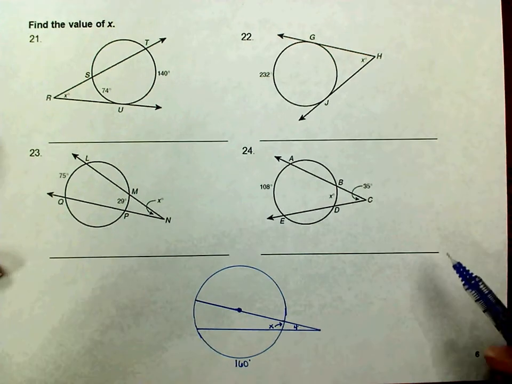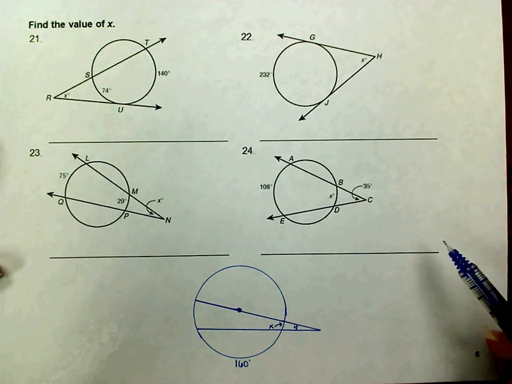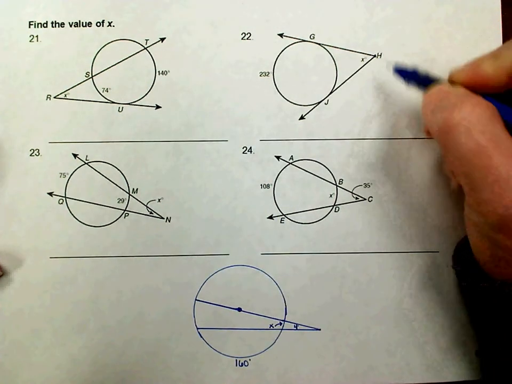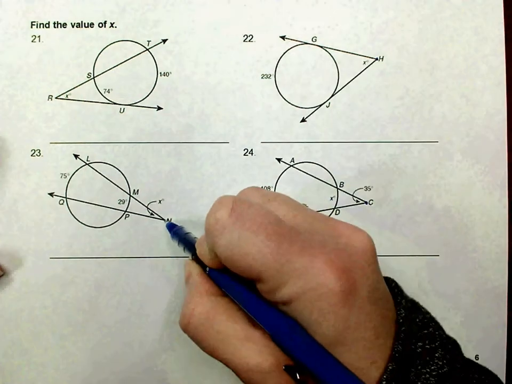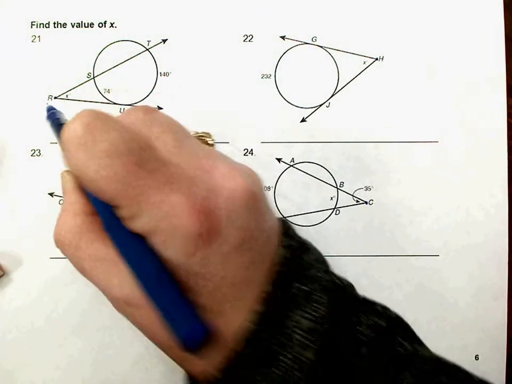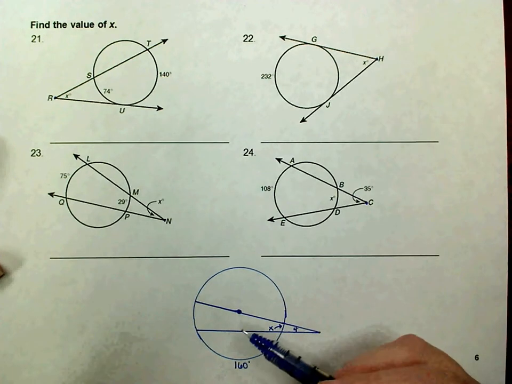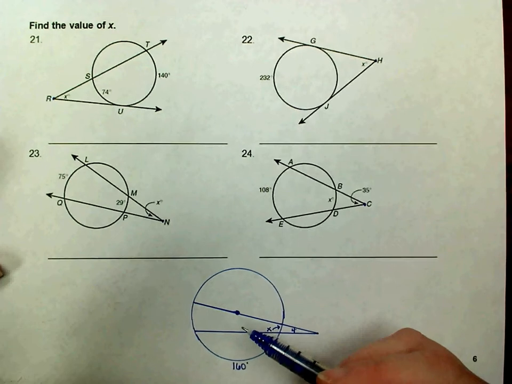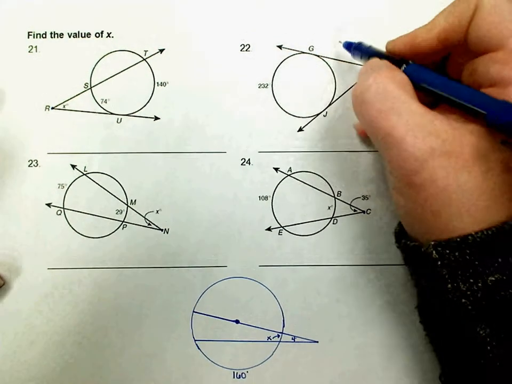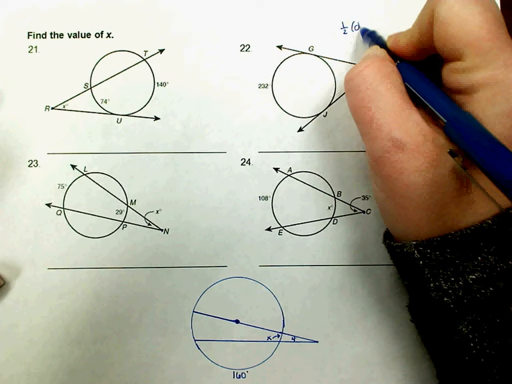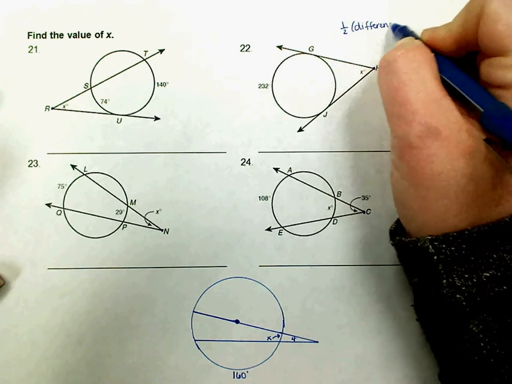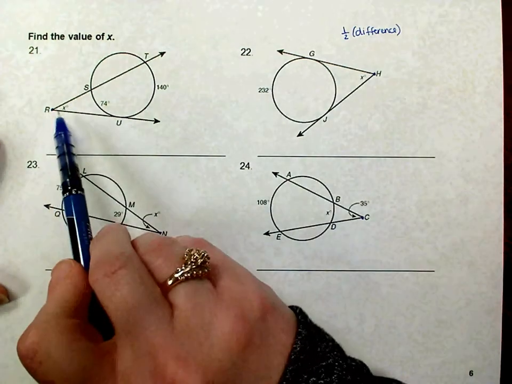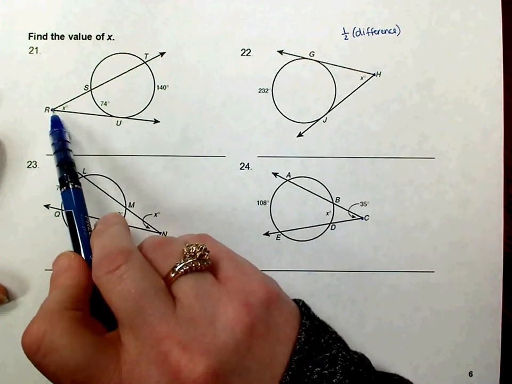On numbers 21 through 24, you're just finding the value of x, and in all of these scenarios, the vertex of the angle you're going to be using is outside the circle. So R, H, C, and N are the vertices of the angles we're looking at, and the rule is when your vertex is outside the circle, then your angle is half of the difference of the two arcs that are intercepted.